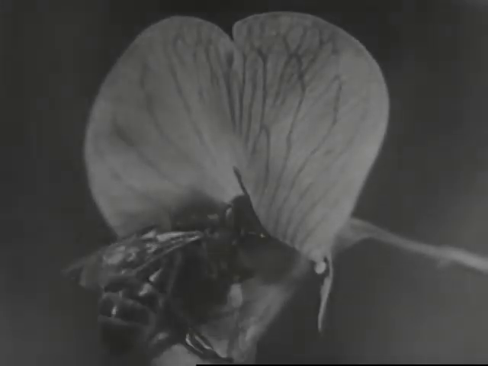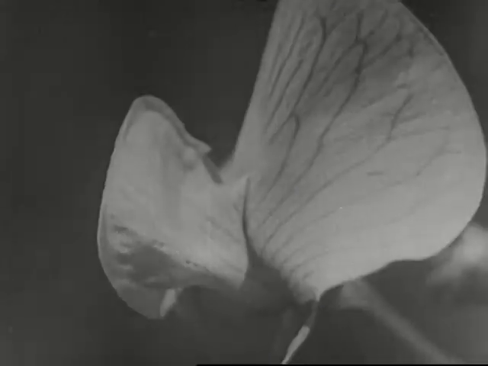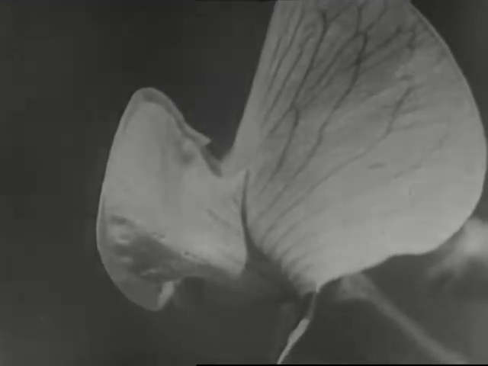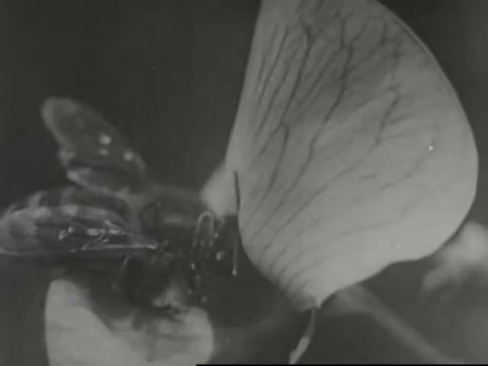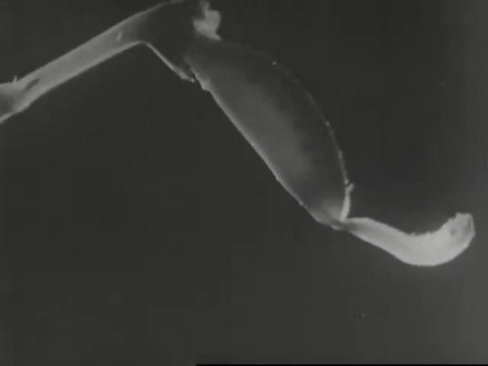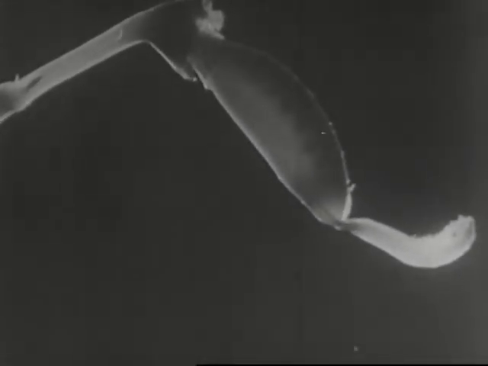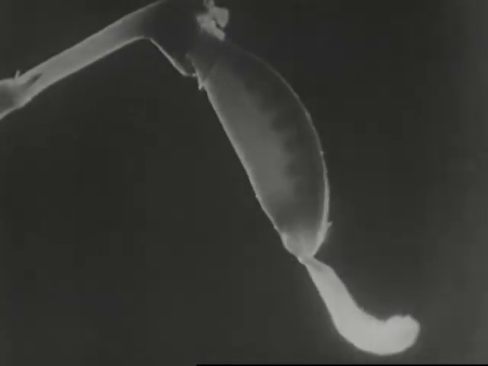Here is a flower in bloom. The bee, seeking nectar from the flower, gets the pollen grains on its body. Some of this pollen will be brushed off on the next flower it visits. After the pollen has fertilized, the flower withers, and the pod grows to accommodate the growing seeds within.